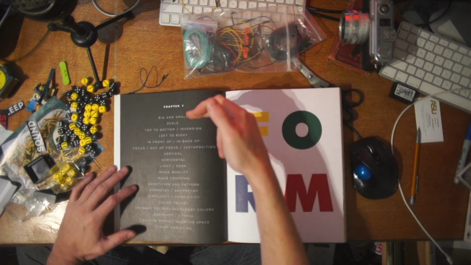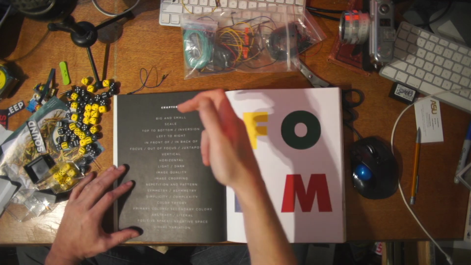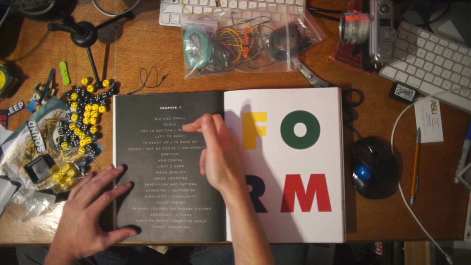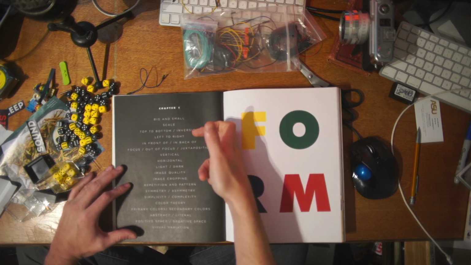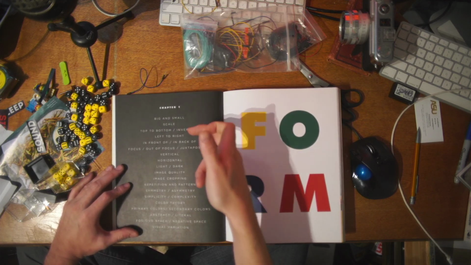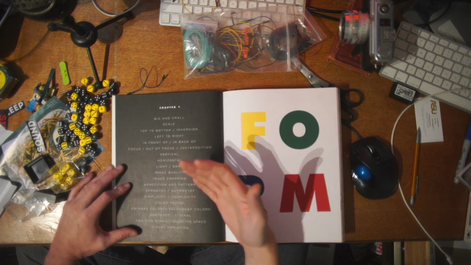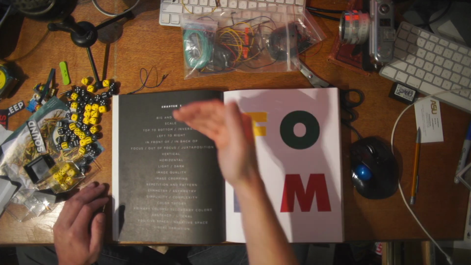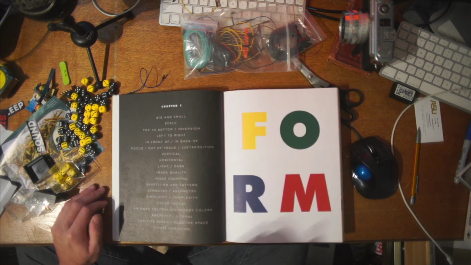I just want you to go through and do one that's big and small. Do one that messes with scale. Do one that does the top to bottom inversion. Do one that works with left and right. I want you to go through and just do one for each of these things.